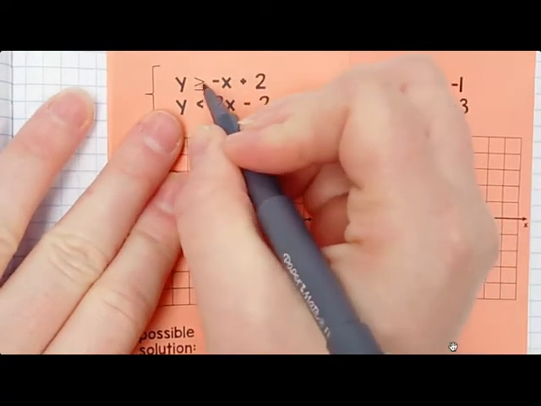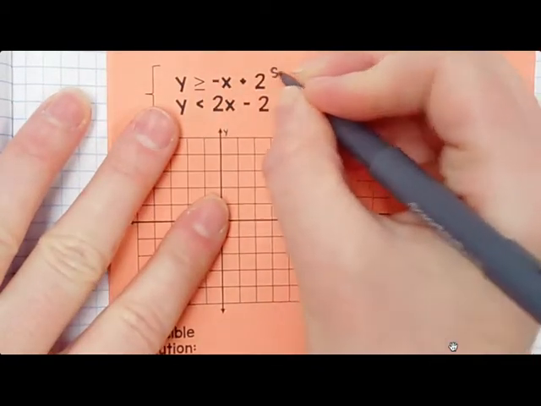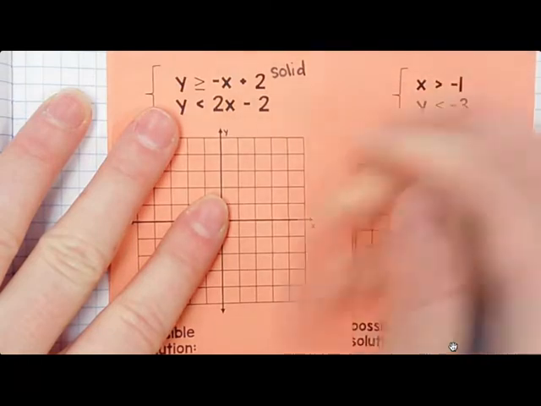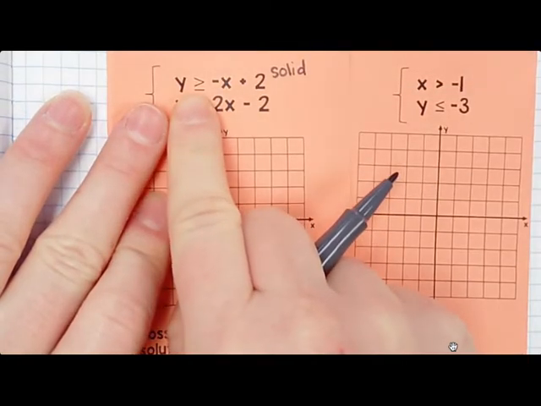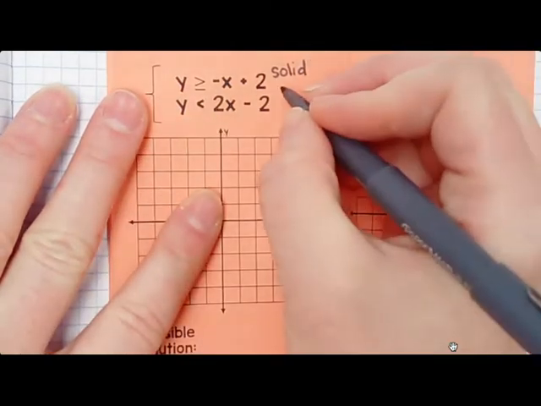So on this one, it is or equal to, so I know it's going to be a solid line. And it's greater than. So greater than means above.